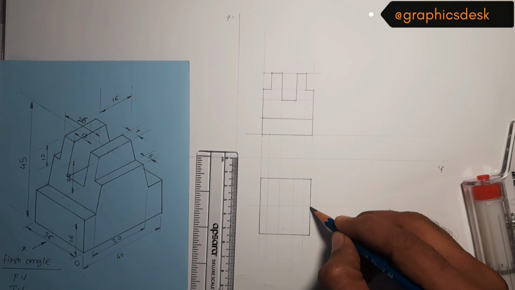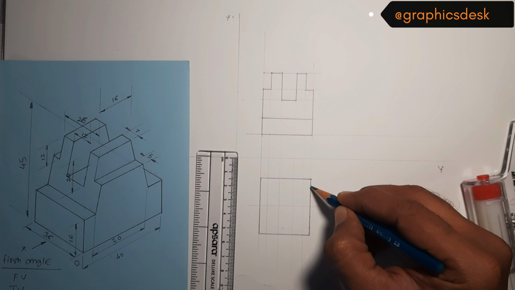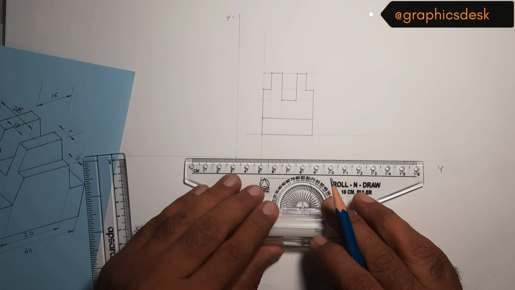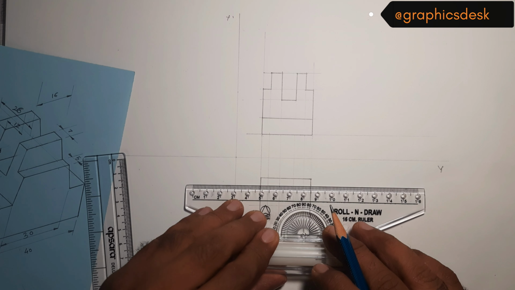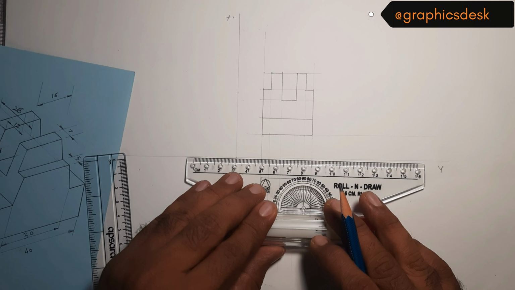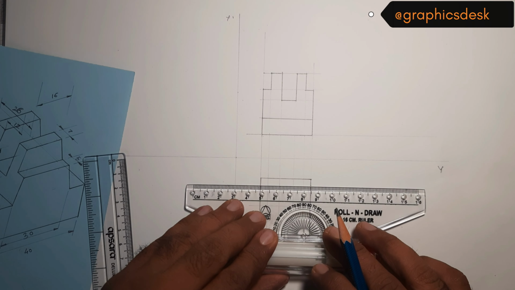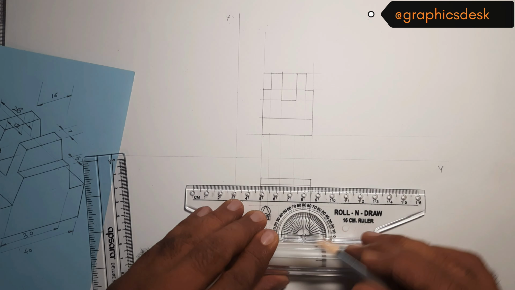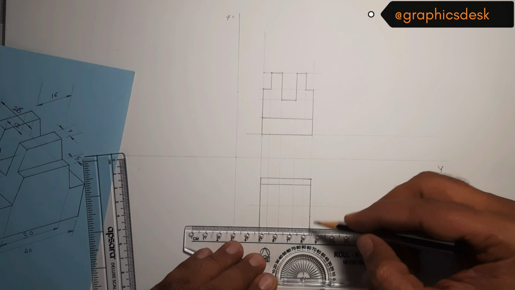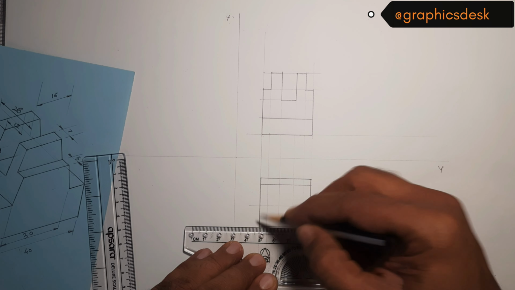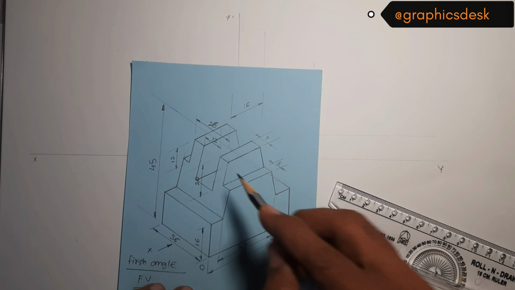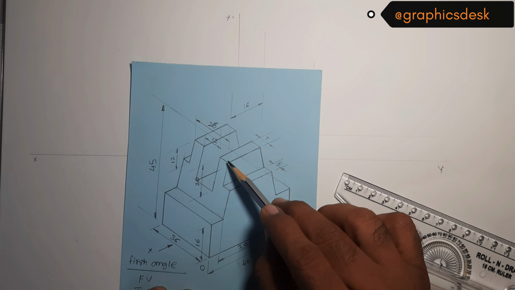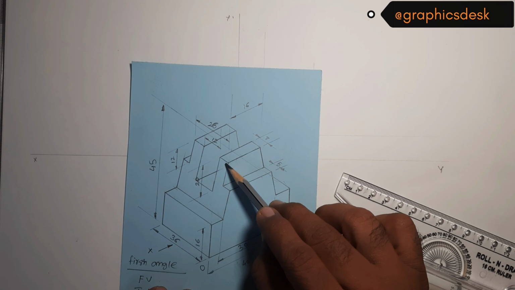Now these 2 points are 8 mm from the center, and this point is 15 mm from the center. So if we draw lines from here parallel to the y-axis, this would be the solid line, and the line which is 8 mm from the center, which is 16 mm, is basically 2 rectangles.